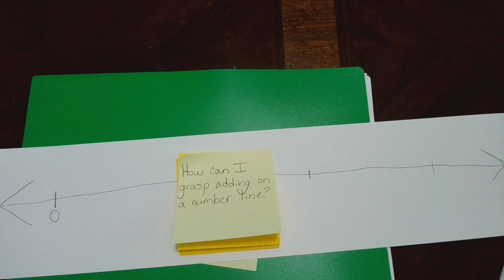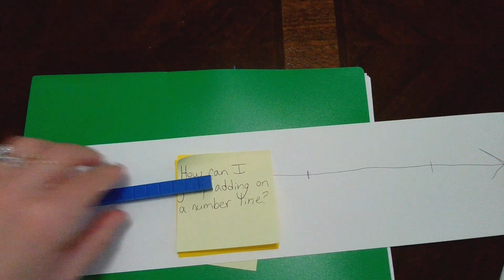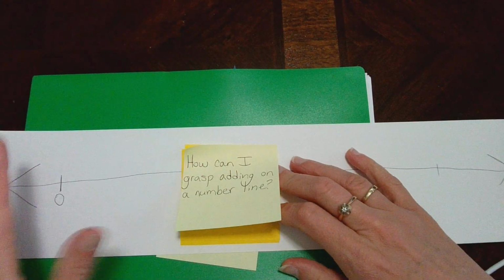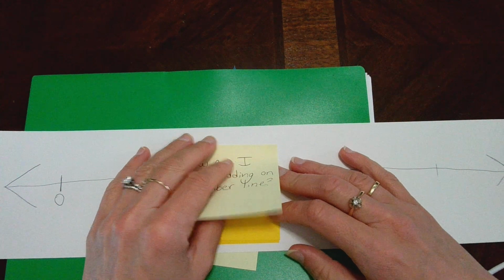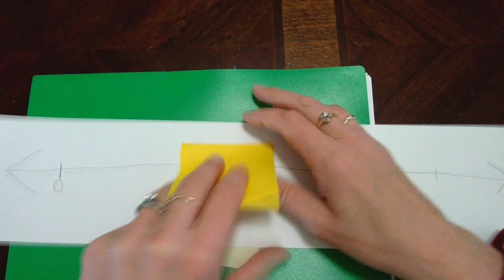Problem solvers, today we're going to think about how to grasp adding on a number line. Remember, math is about grasping. Then, when you're ready, you can symbolize it by writing equations. So first, we're going to look at how you grasp adding on a number line with actual base 10 blocks.